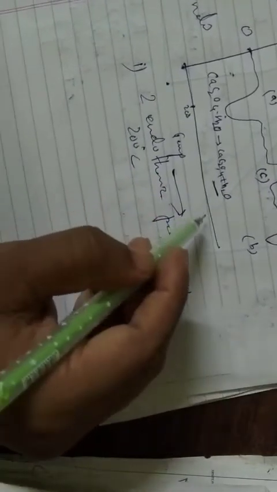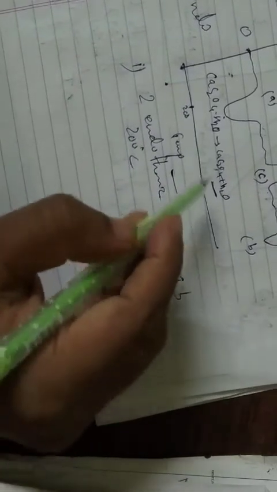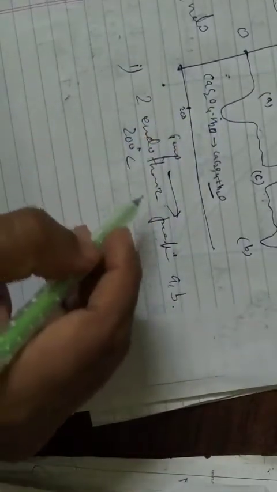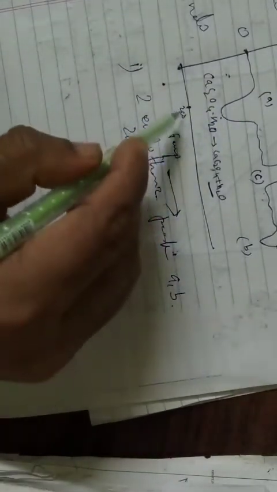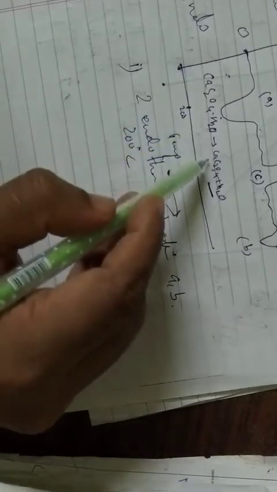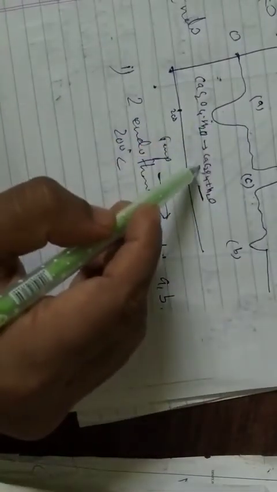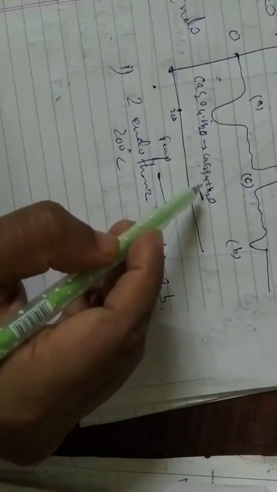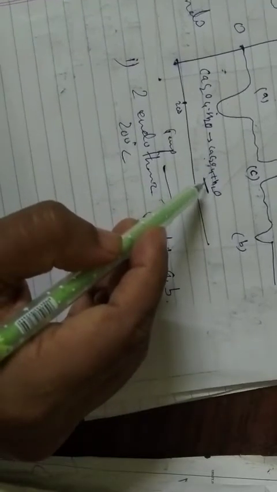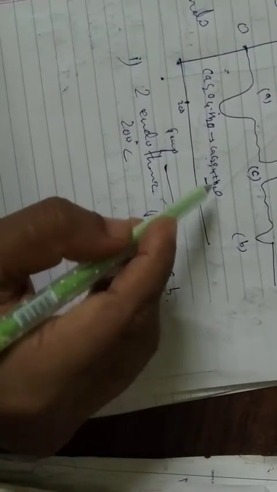This is very important: in the A case, above 100 degrees, around 200, calcium oxalate monohydrate converts into calcium oxalate, and the water is lost. This is what we observe in A.